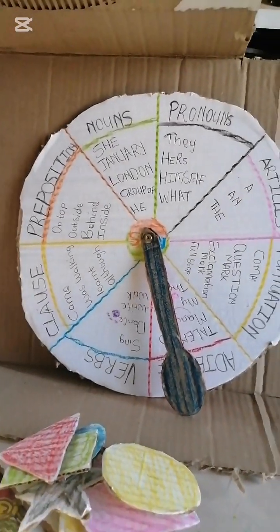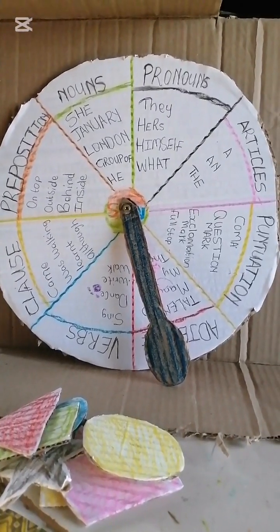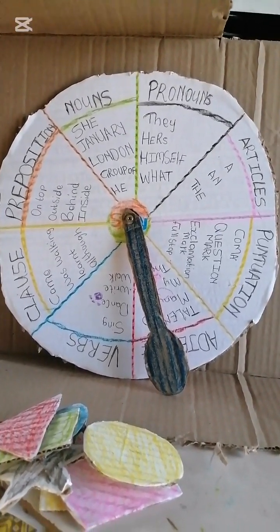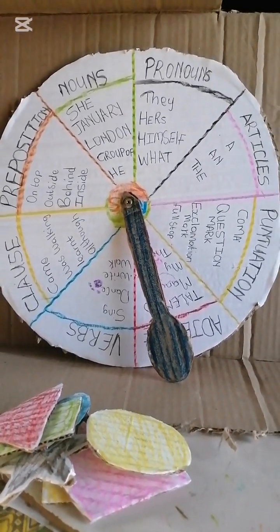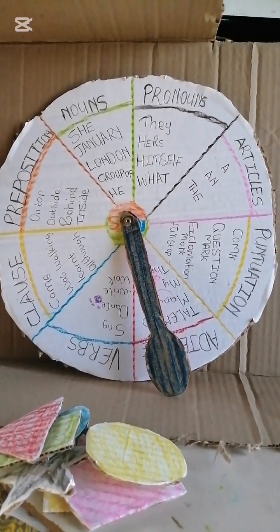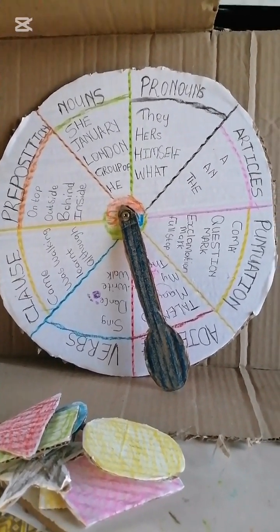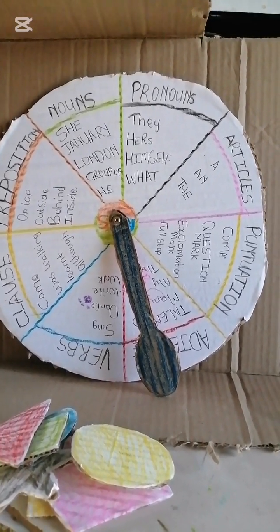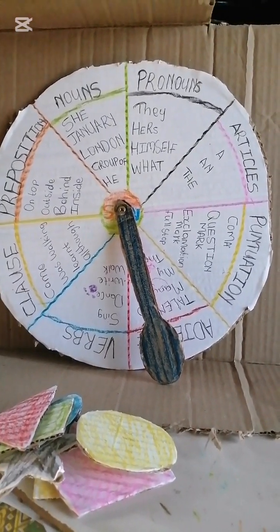This is an innovative educational tool that is fun and active for learners to use. I created a spinning wheel. Let me explain how this wheel works. With my wheel, learners will get a chance to spin the spoon that is colored blue.